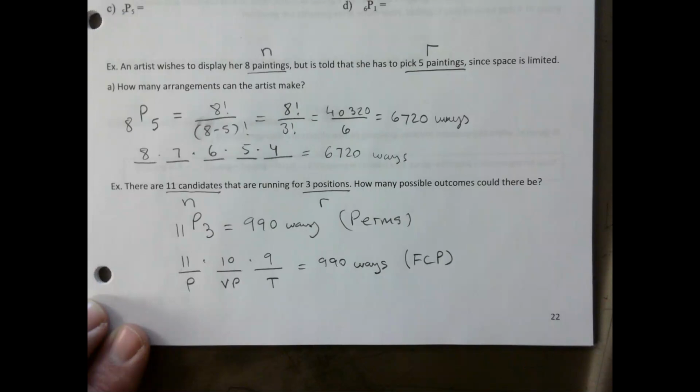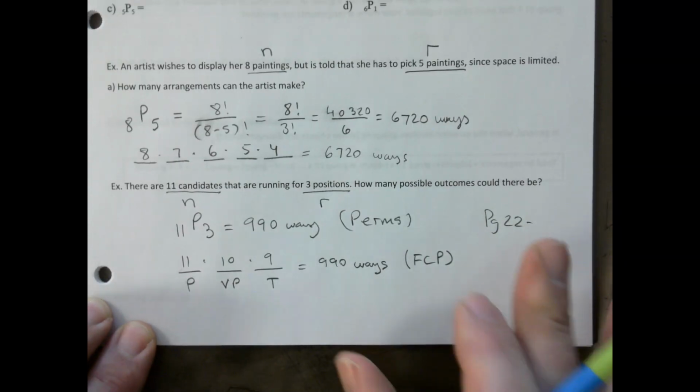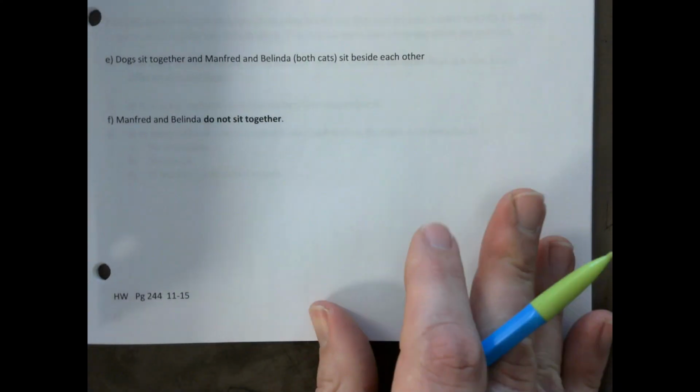This is what I'm going to ask you to do. If you go to page 22, I only want you to try. You don't have to use perms for all of them, by the way. I'm just going to say page 22 to 23. No, sorry. I am on page 22. 26 to 27.